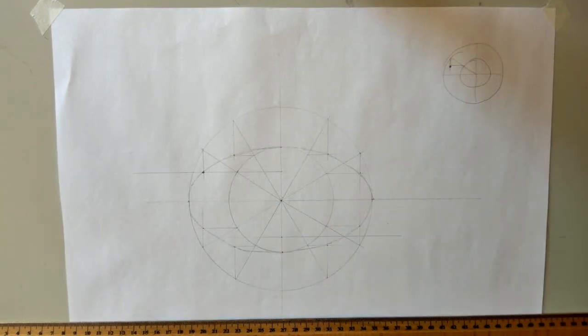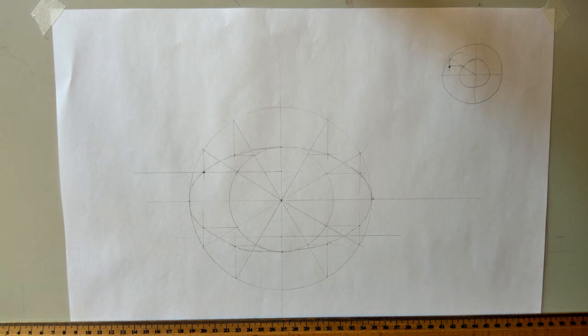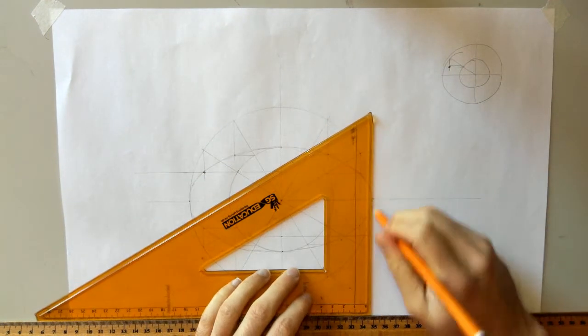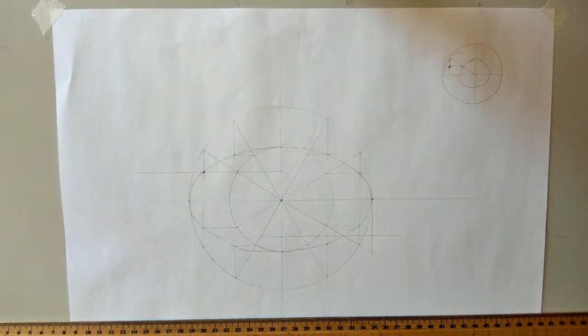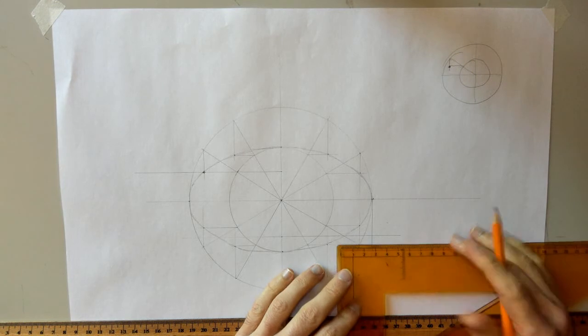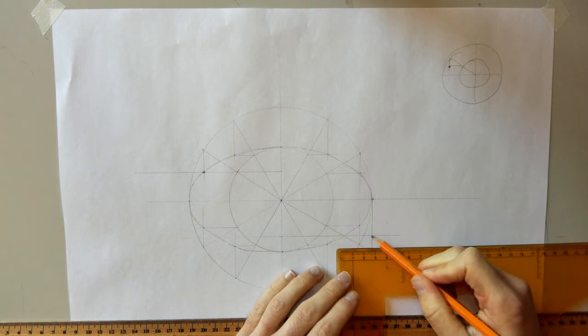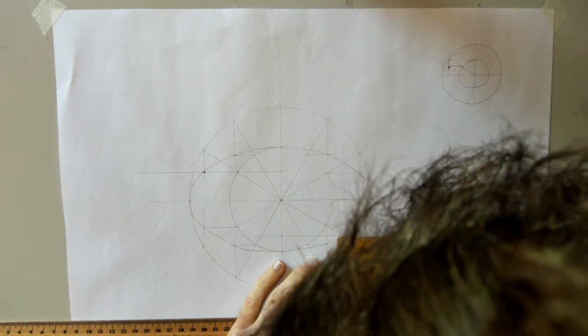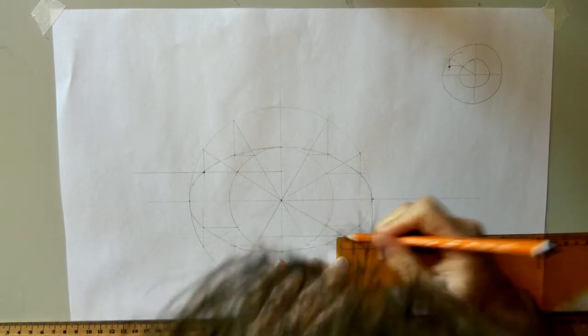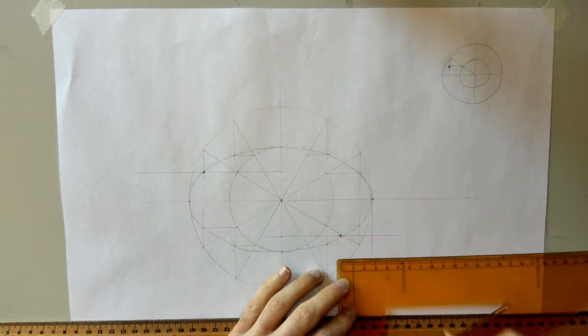And then what I have is a radius 27 circle there for the outer part of the wheel. So there's a radius 27 from this point here. I step in 27. So there's the center of one wheel there.